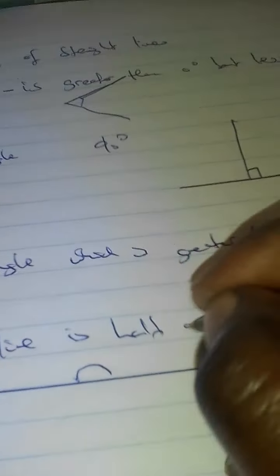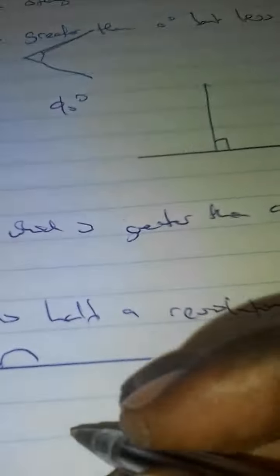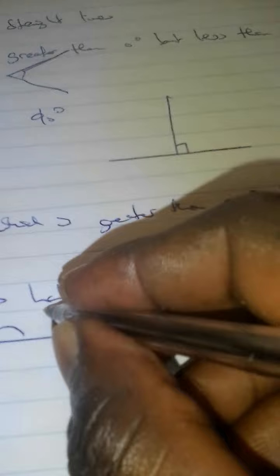A straight line is half a revolution. So half a revolution, we know that a revolution is 360. So half a revolution is equal to 180. So for all the angles that are on a straight line, they add up to what? 180 degrees. There might be 2 angles, or 3 angles, or 4 angles.